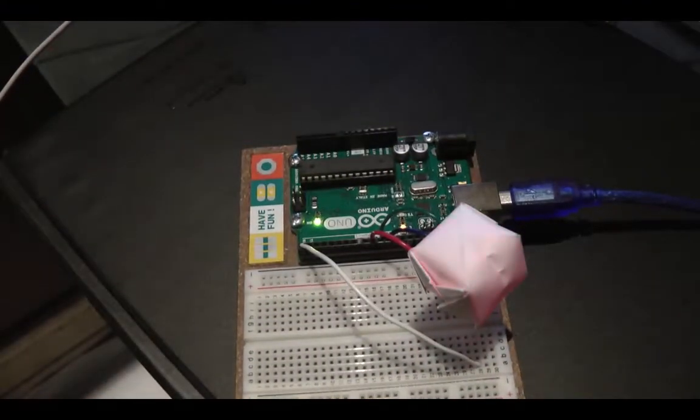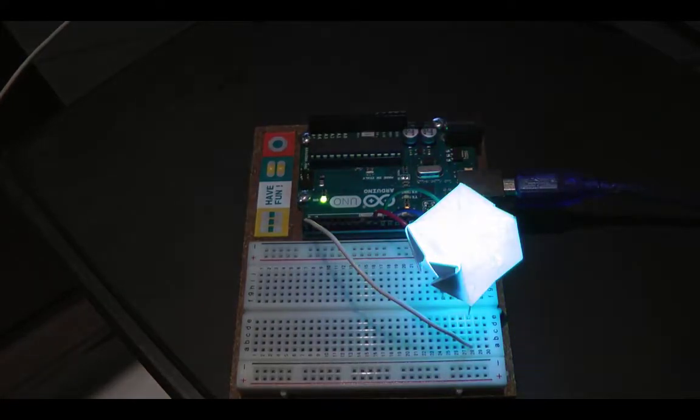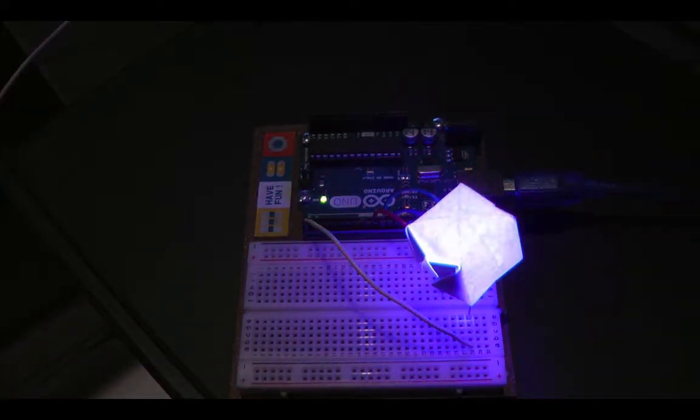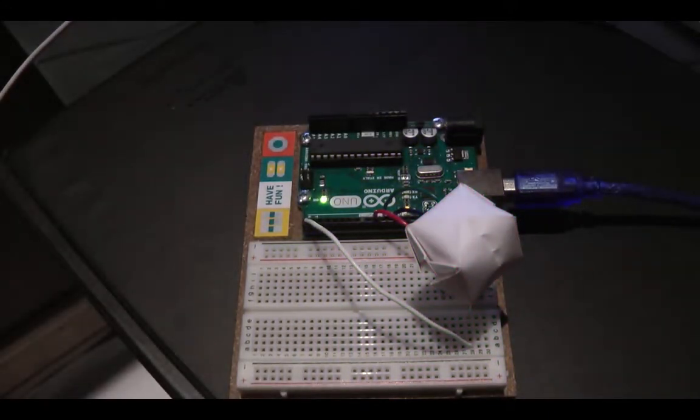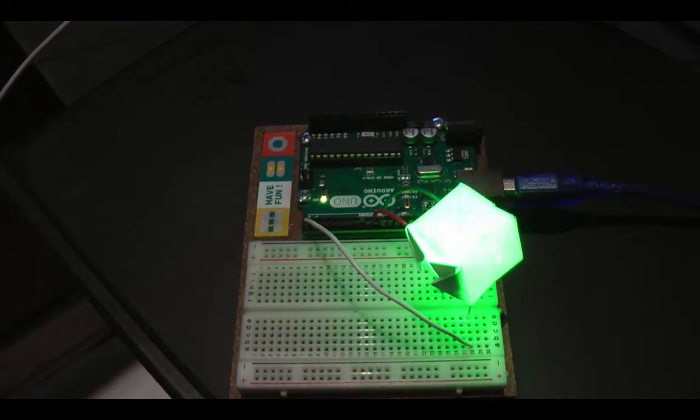So go ahead and play with this program that you should now have, so you can change the color to whatever color you would like using pulse width modulation, and make sure that you're able to make your own fade in and out program.